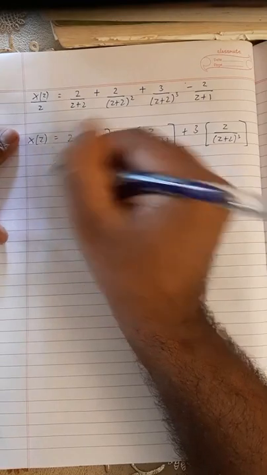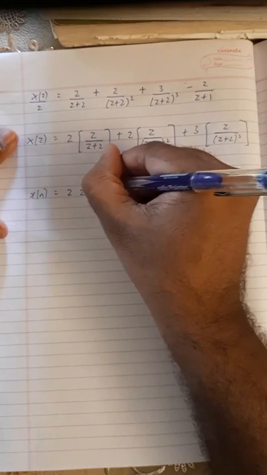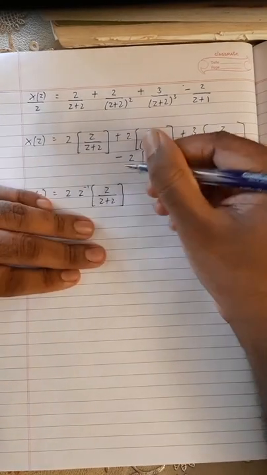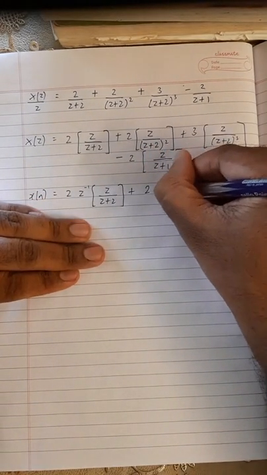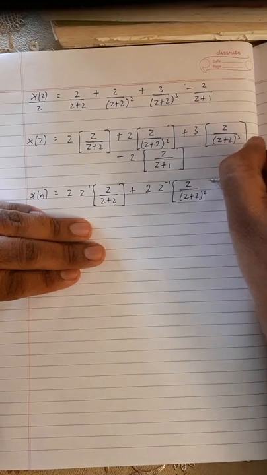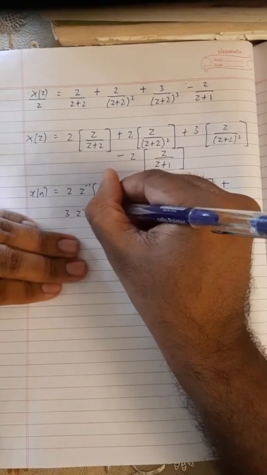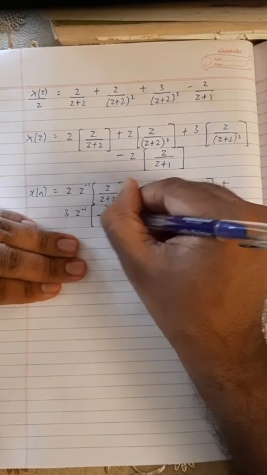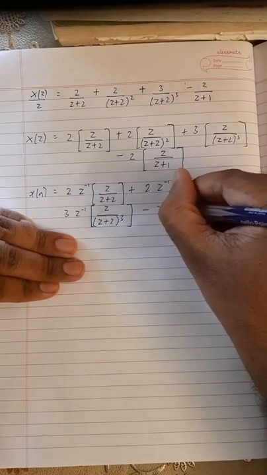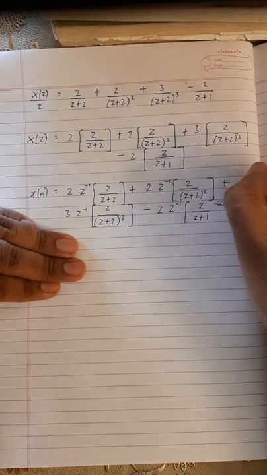That is, now we know that x of n is equal to 2 into z inverse of z/(z+2), plus 2 into z inverse of z/(z+2) the whole square, plus 3 into z inverse of z/(z+2) the whole cube, minus 2 into z inverse of z/(z+1).